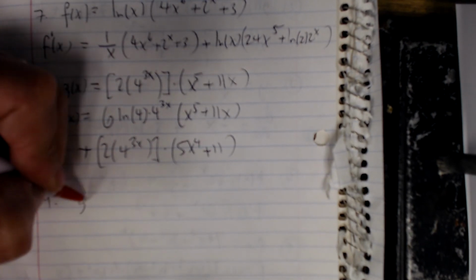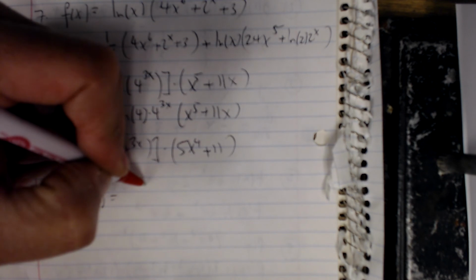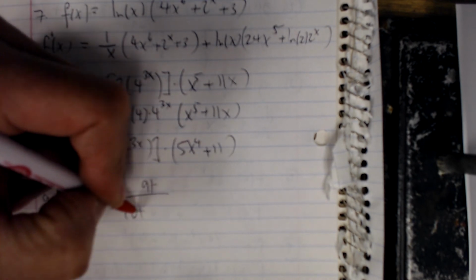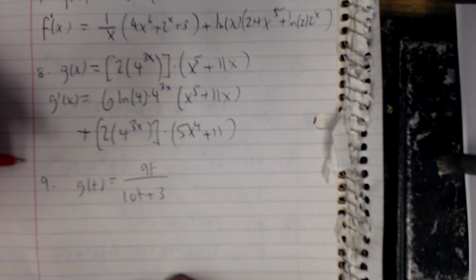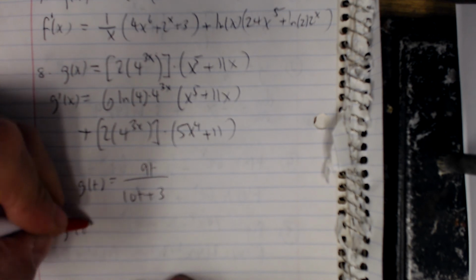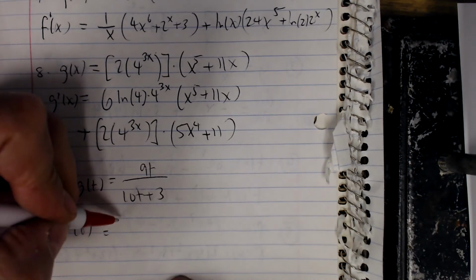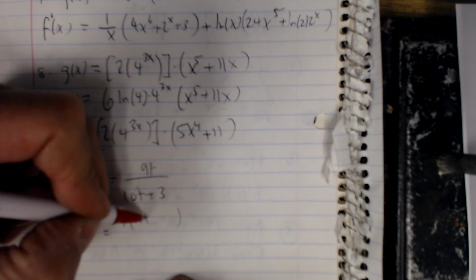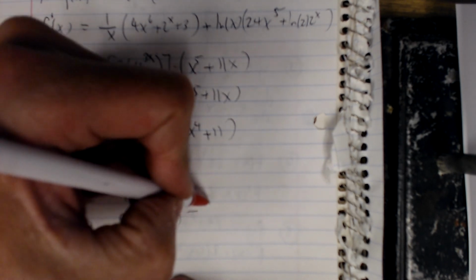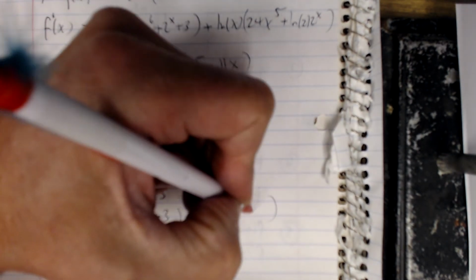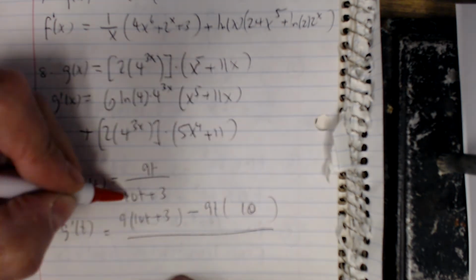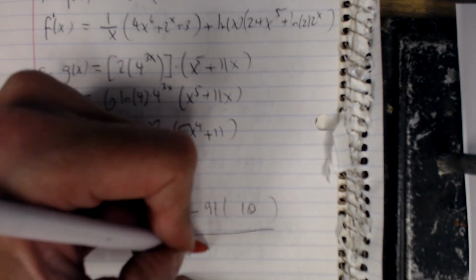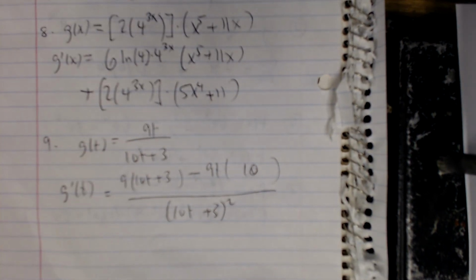Question number 9. g of t equals 9t over 10t plus 3. This one we're going to use the quotient rule. So g prime of t: the derivative of the top is 9 times the bottom, which is 10t plus 3, minus the top left alone, times the derivative of the bottom, which is 10, all over the bottom squared. And do not simplify. Leave it like that. That's fine. And those are the differentiation techniques.